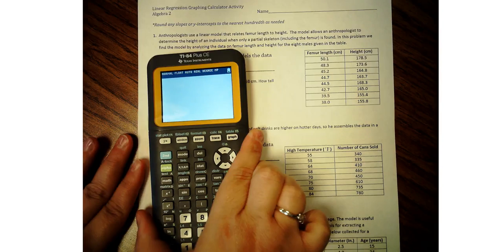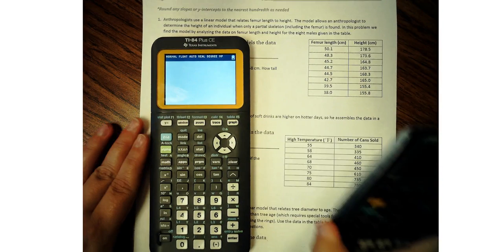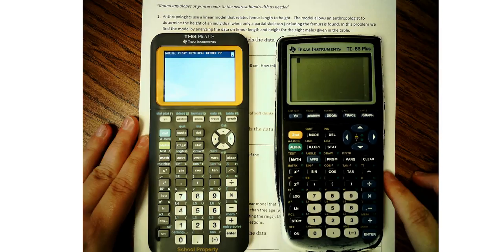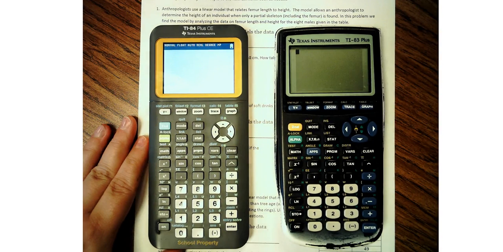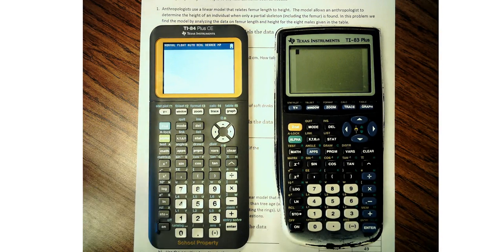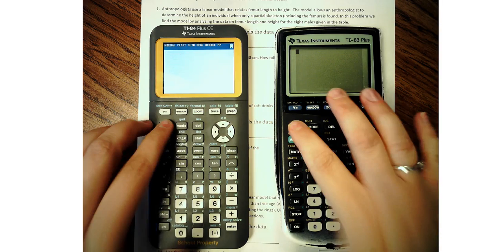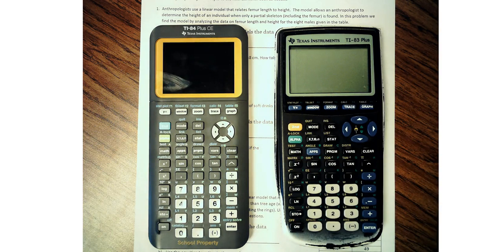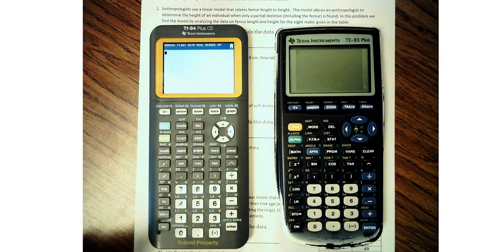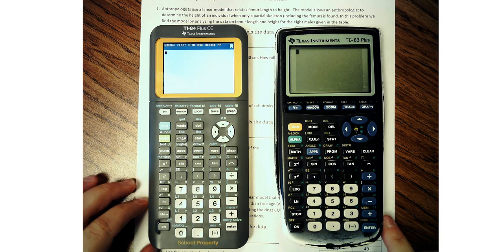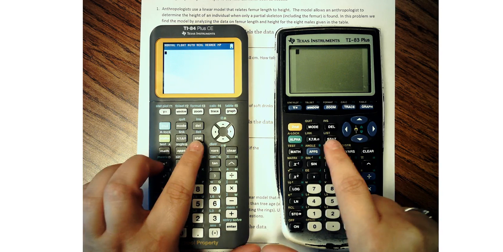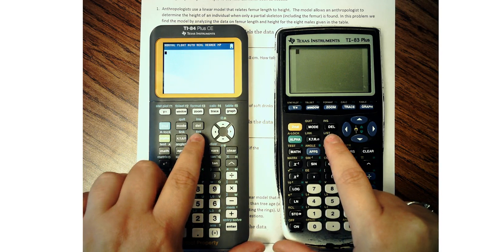that length. I'm going to have the 84 here on the left, and if you have an 83, that's going to be on the right. Normally I'd zoom in on this a little bit, but I want you to be able to see where my hands are. So just to start off, let's pretend our calculator was off, and you're just going to turn them on. These directions are really similar, but they're just a tiny bit different, so that's why I wanted to show both screens. If you want to input data, the first button you're going to want to hit is Stat.